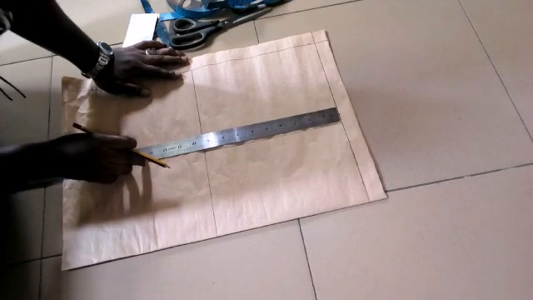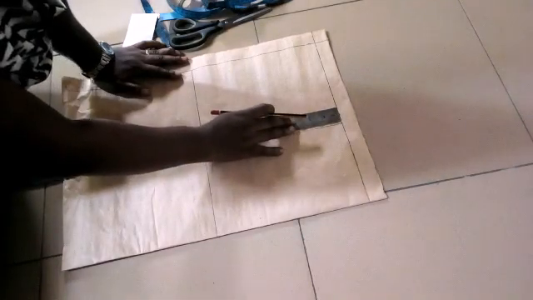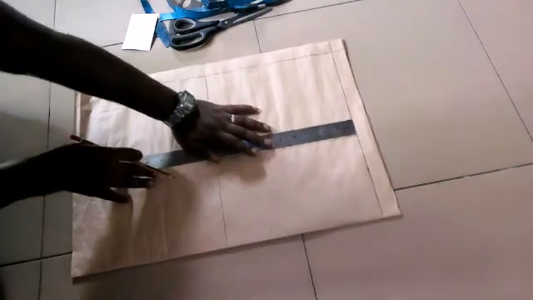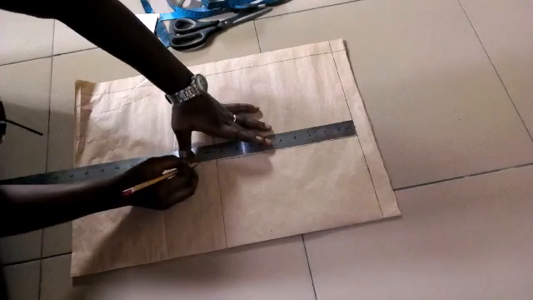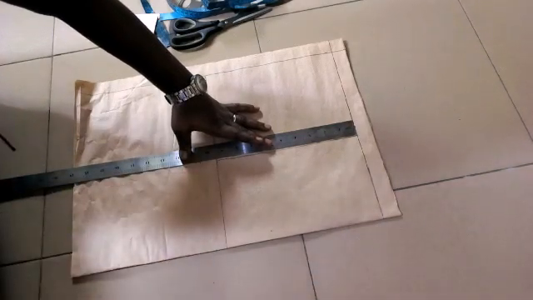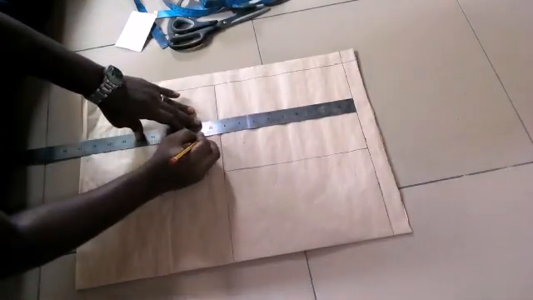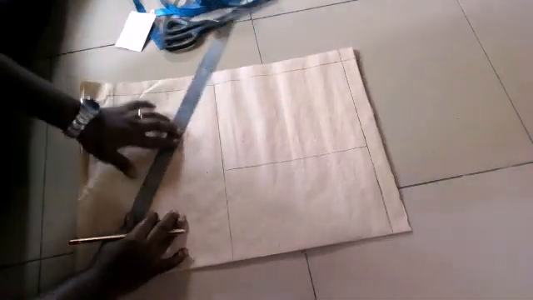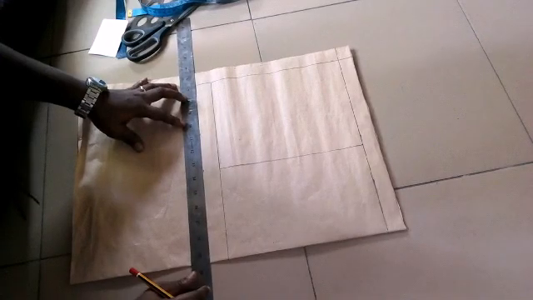So I'm going to measure, putting my bust point. My bust point here is 10 and a half. So this is it, 10 and a half. I'm going to be marking 10 and a half in 2 places so that I can get a very straight line.